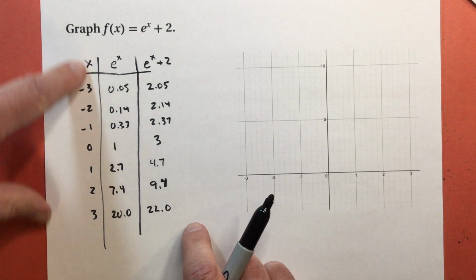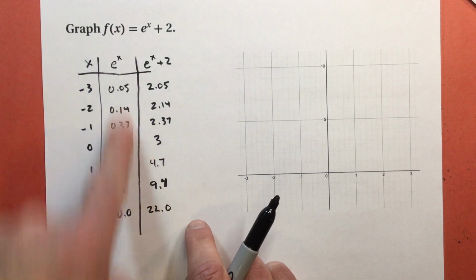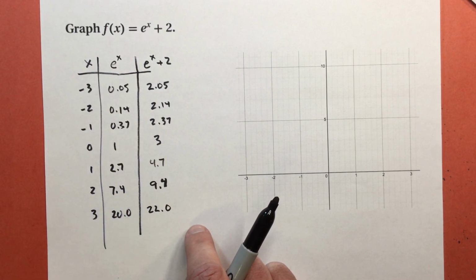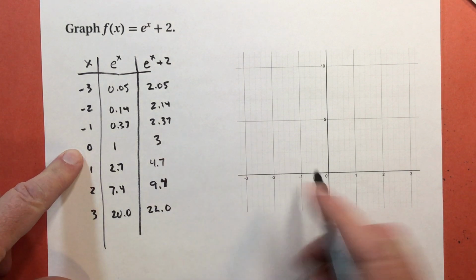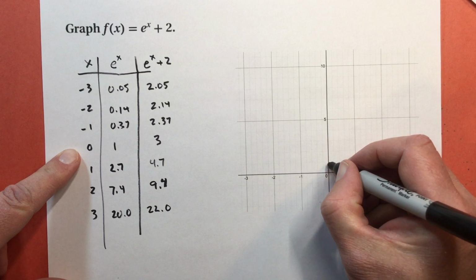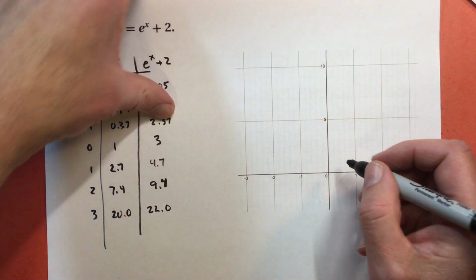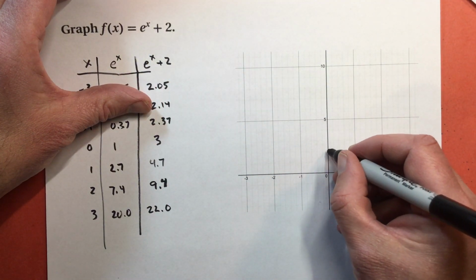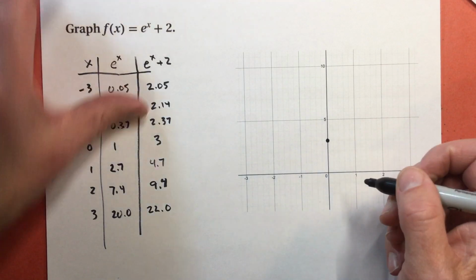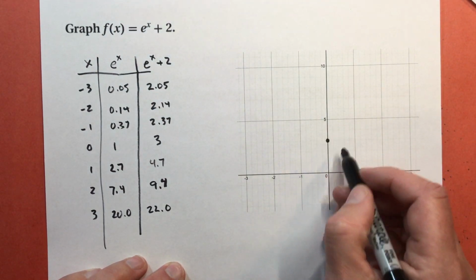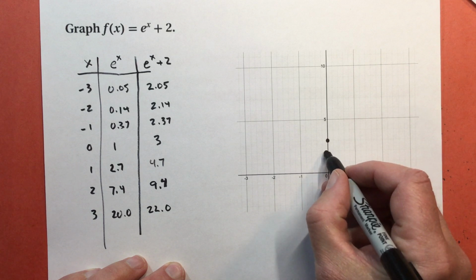So again, this is my x. This middle column, you can please ignore. That was just my temporary scratch work. I'm going to go 0, 3. 0, 3 is right here. So look at it sideways, okay? 1, 2, 3, right here. And I'll make the marks in there to make it easier for me.